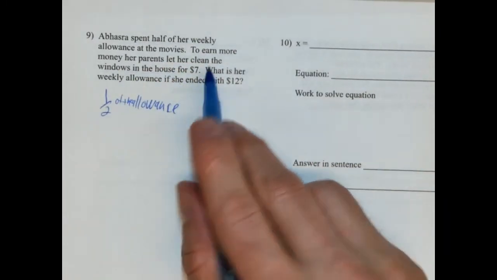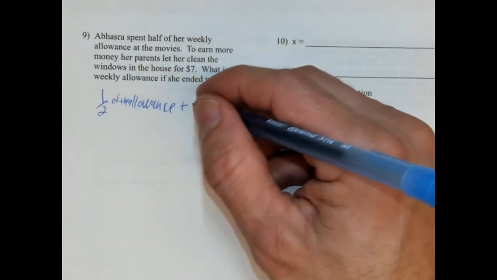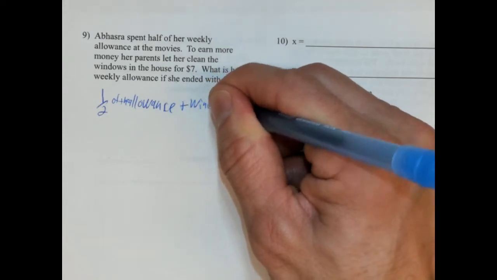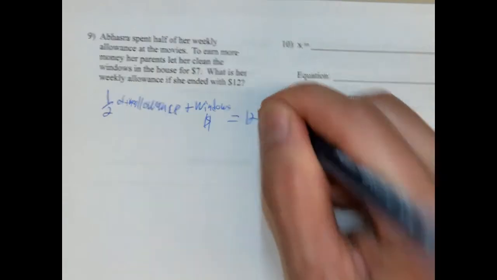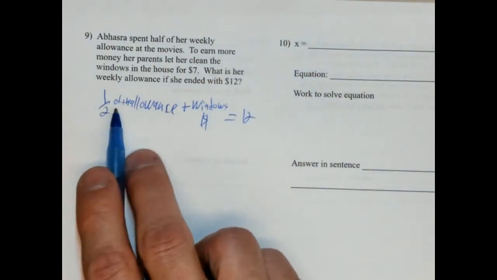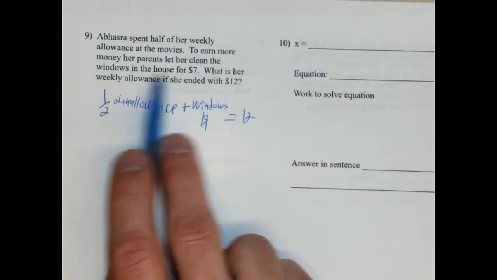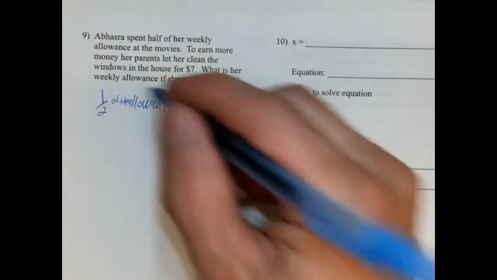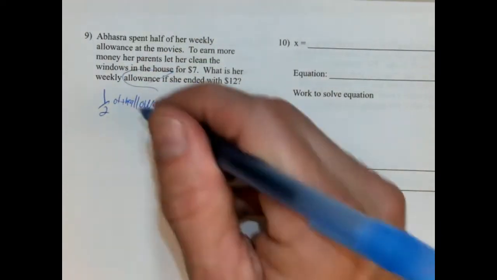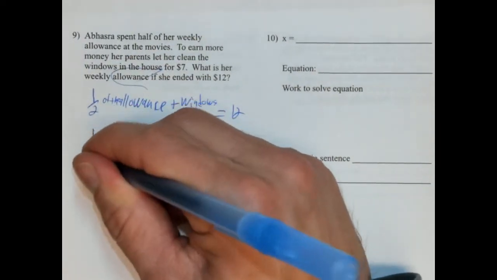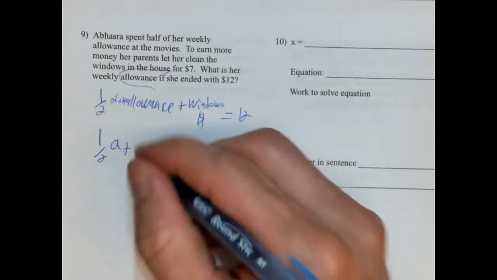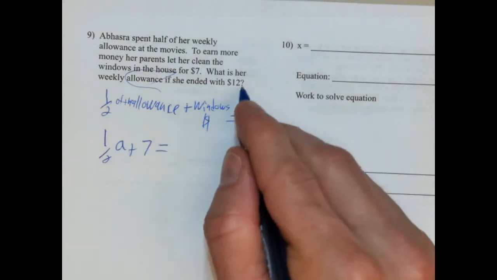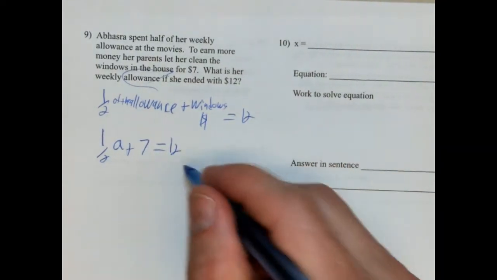And then plus windows cash equals $12. So we're looking for the weekly allowance. So this is going to be our variable here, right? So we'll use A, I guess. So half of the allowance plus the windows, which is $7, equals 12. So that's our equation right there.